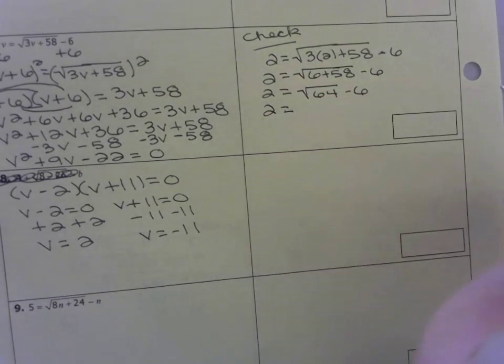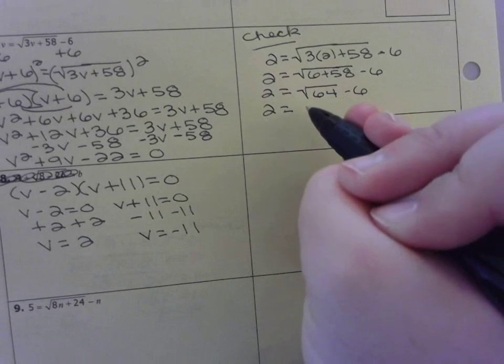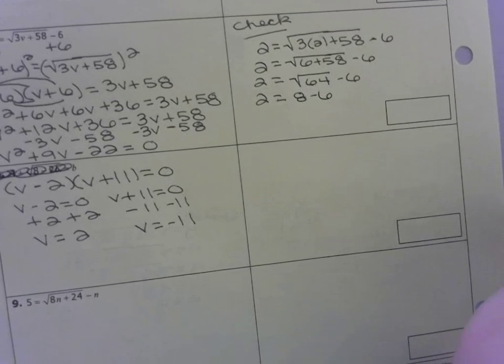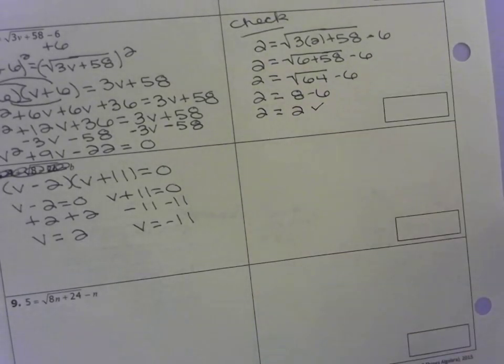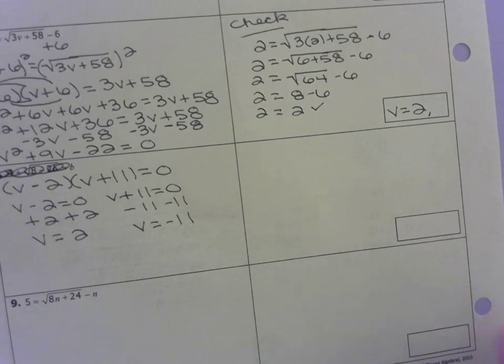Square root of 64 is 8. What's 8 minus 6? 2. So I get the left side equal to the right side. So I know v equals 2 is one of my answers because it came out true when I checked it.